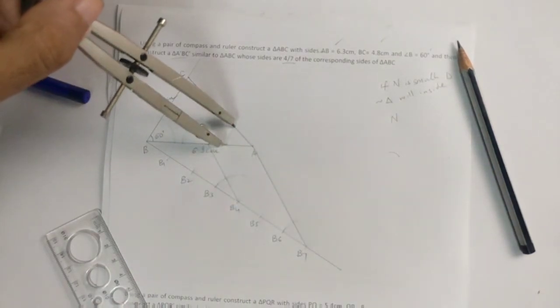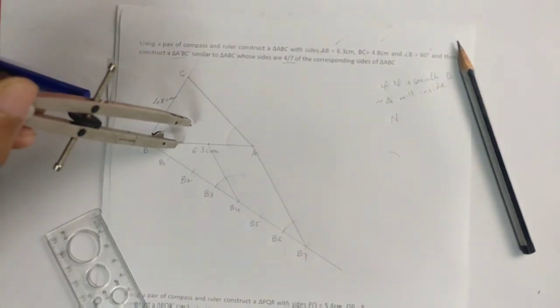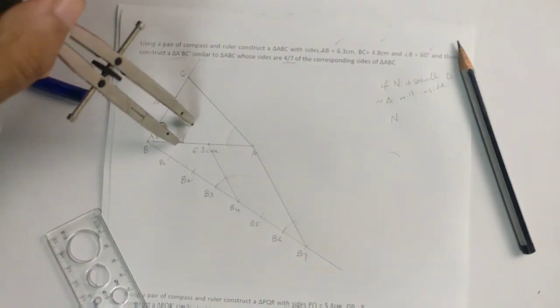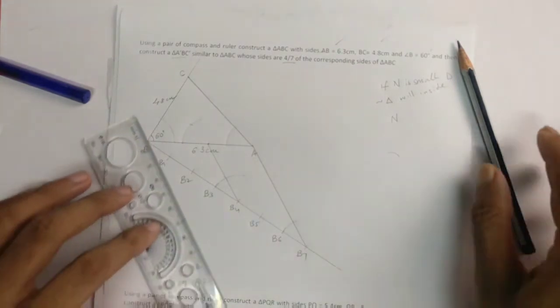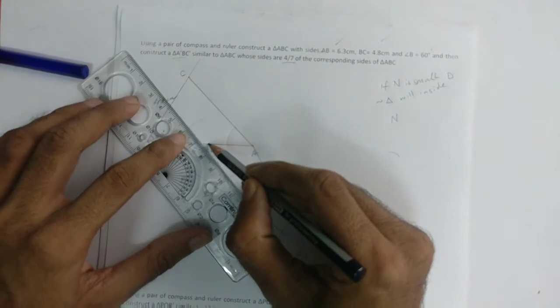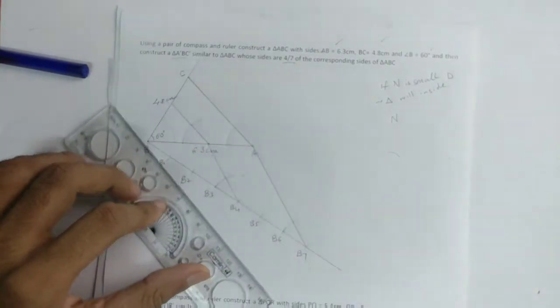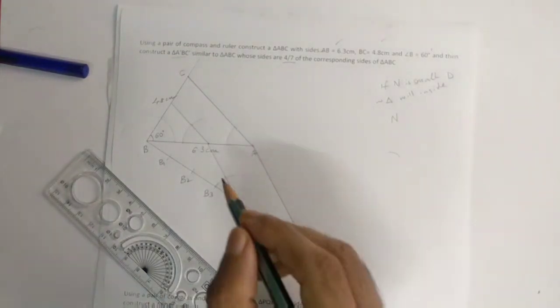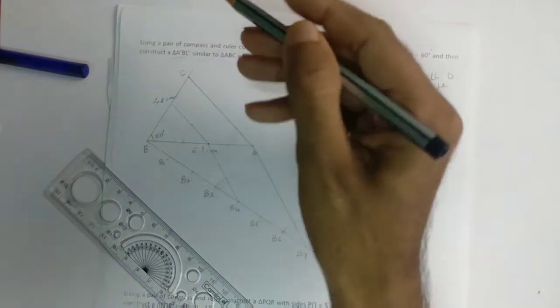I've taken this measurement, and taking that, wherever I started the second arc, I will keep it there and cut this initial arc. So I've got a point of intersection from this previously plotted point, and through that point of intersection I'll draw a line. And this point which I got would be my vertex A dash.